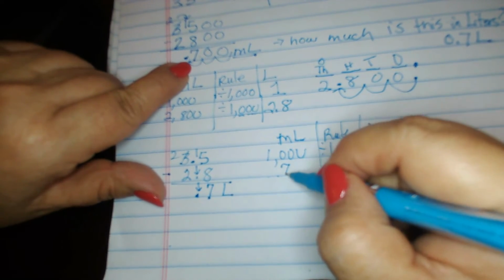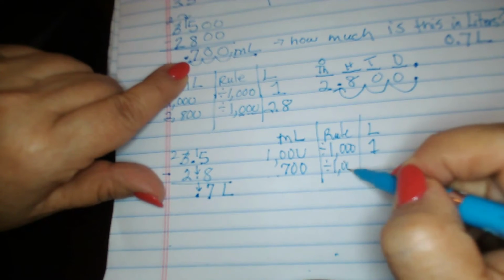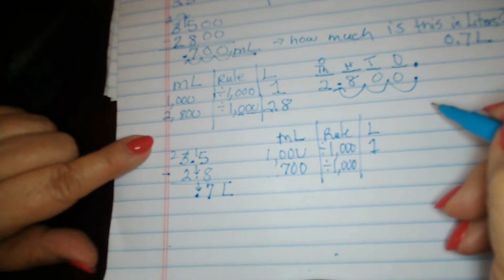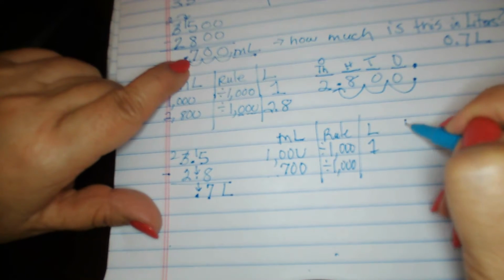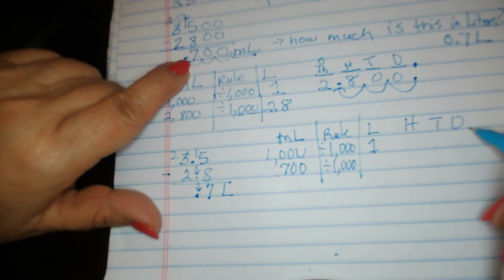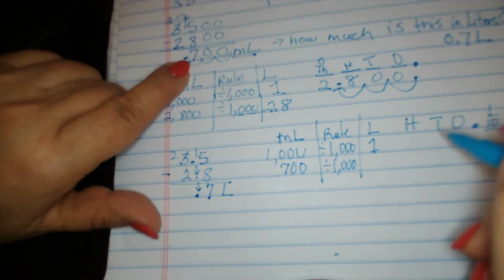Here we said that you had 700 milliliters. Divide that by 1,000. Now I'm going to put that on a place value chart. So I have hundreds, tens, ones, and my decimal, tenths, hundredths.